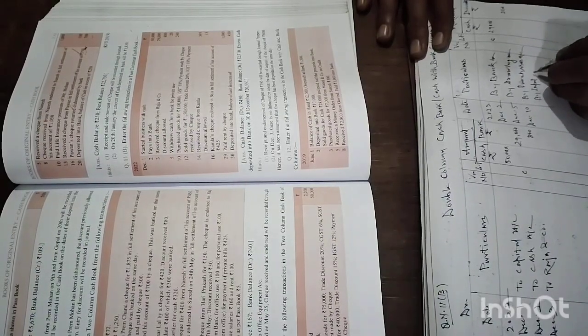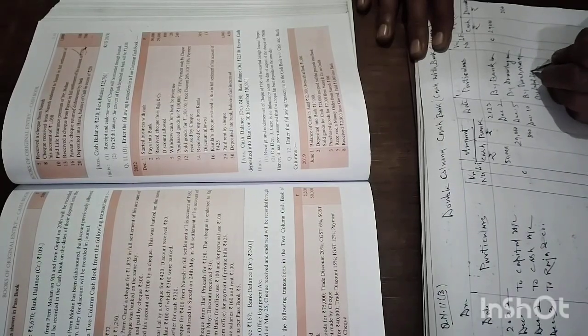By input IGST account. Here the cost of the goods is 1 lakh, so for purchases we write 1 lakh.